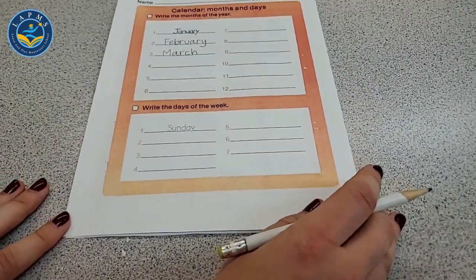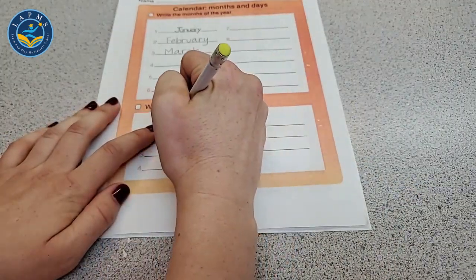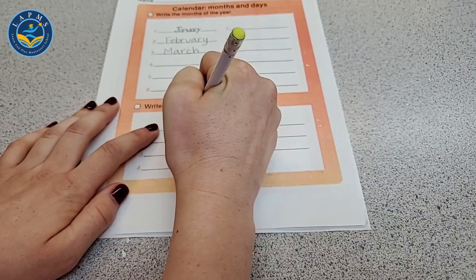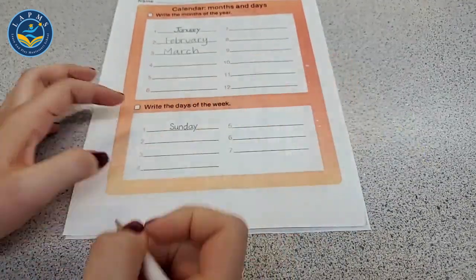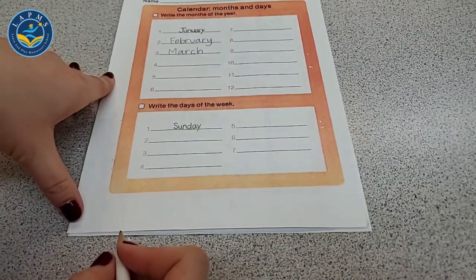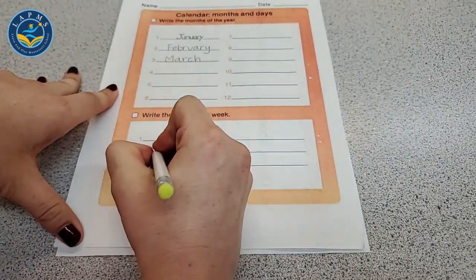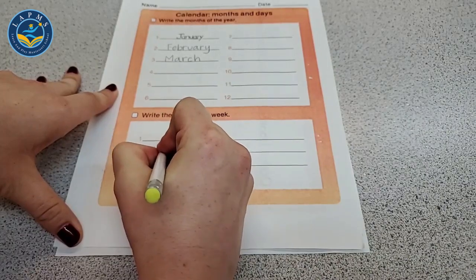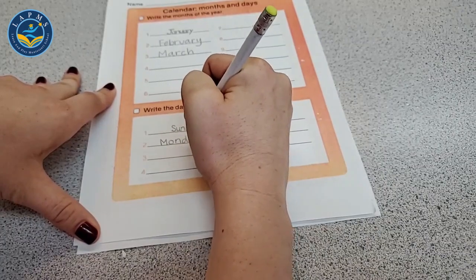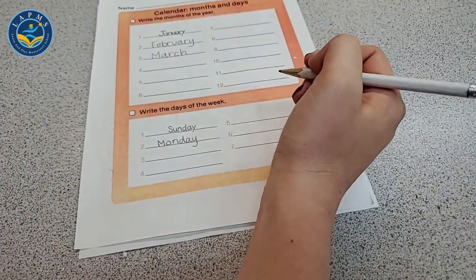So let's see here. What is the first one here? Gives us one to trace. Sunday. Some of our days of the week are spelled funny, and I need all my practice writing these. Okay, let's see. The second day, and then Monday. M-O-N-D-A-Y.